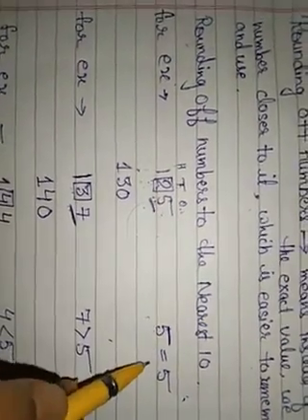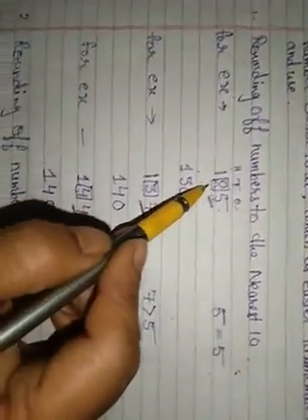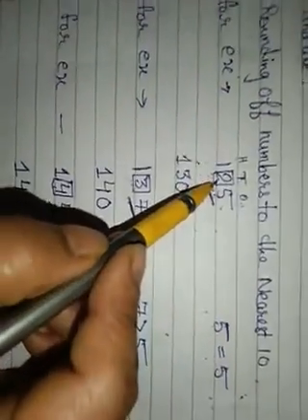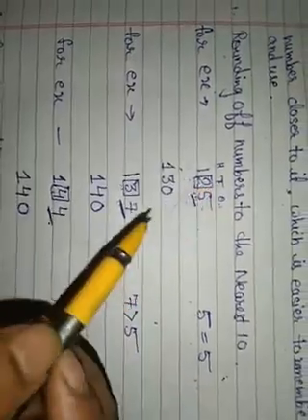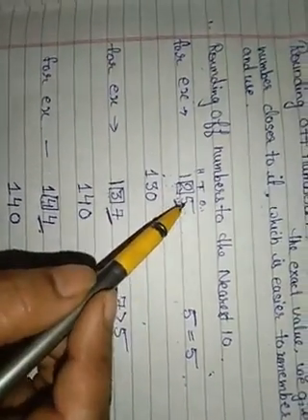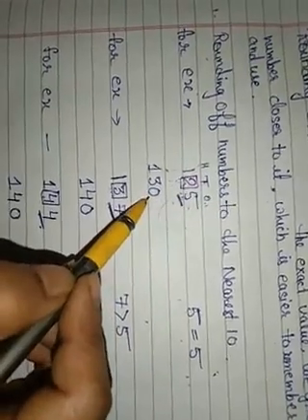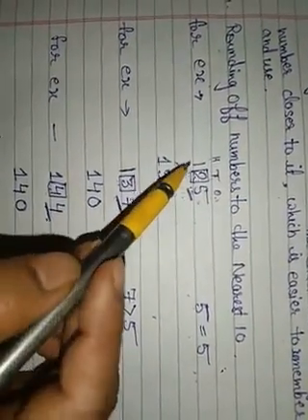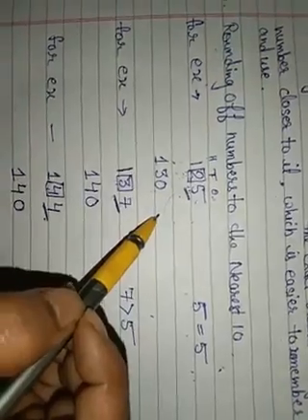So we will take 5. 5 is equal to 5. It means we will increase 1 in the tens value, and in place of the ones value, we have to write 0. Then 130 is the answer.